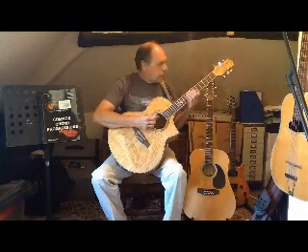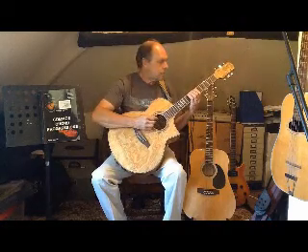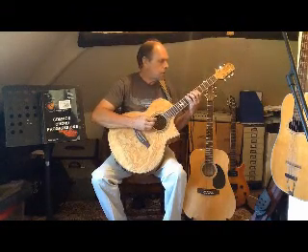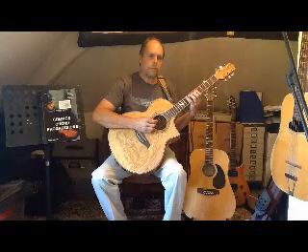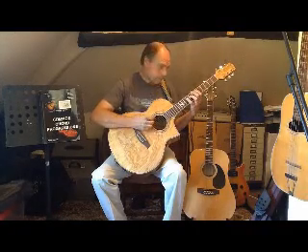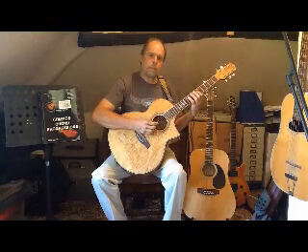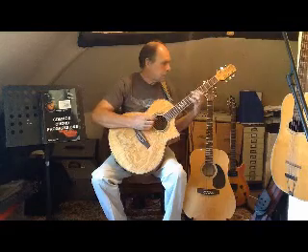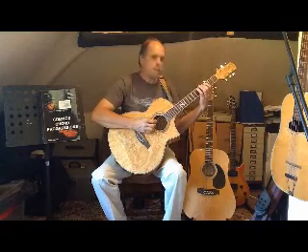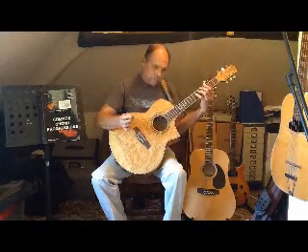And this major scale can be built anywhere on the fretboard using the same sequence of intervals: tone, tone, semitone, tone, tone, tone, semitone.